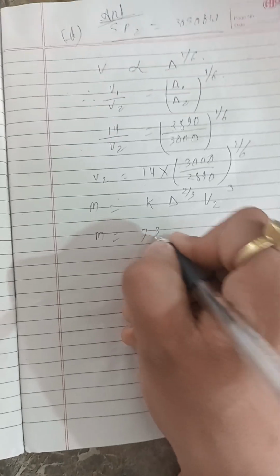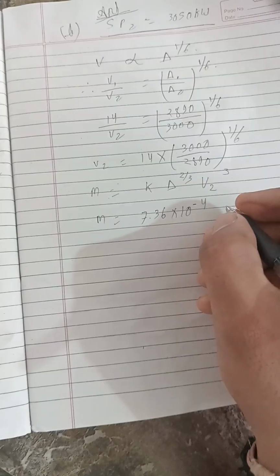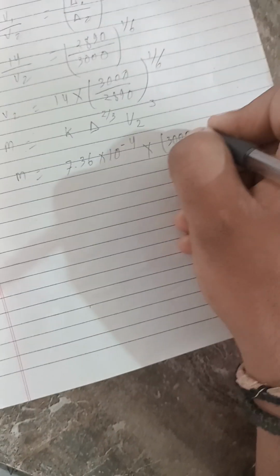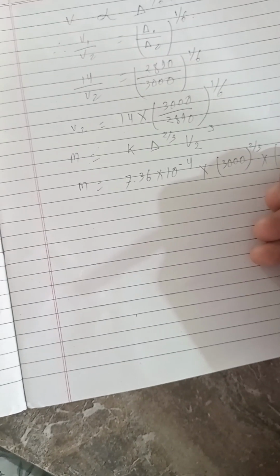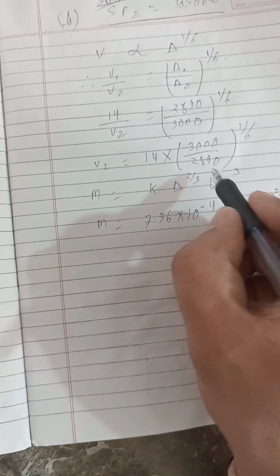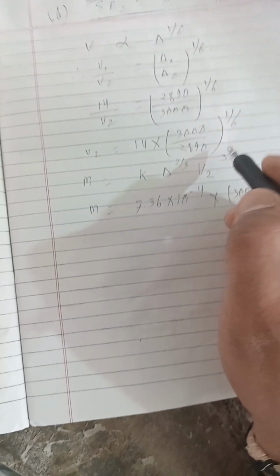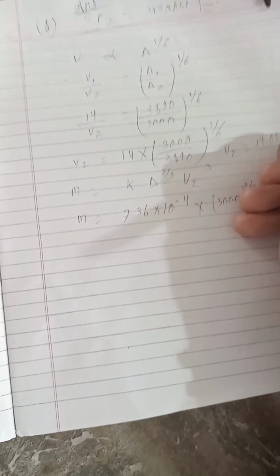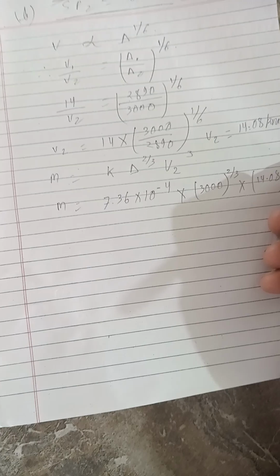So k is 7.36 into 10 to the power minus 4, which we calculated in the beginning itself, multiplied by the displacement given in the a part, and by the speed we have calculated here, 14.08 to the power 3.